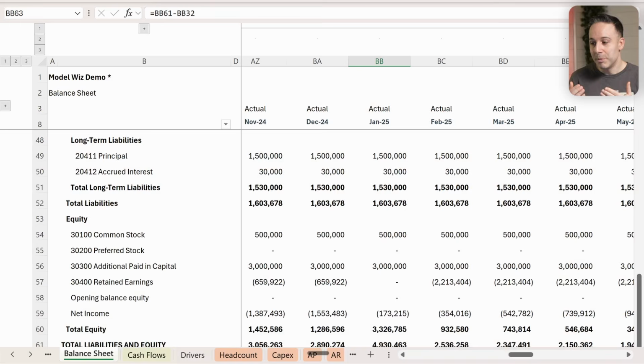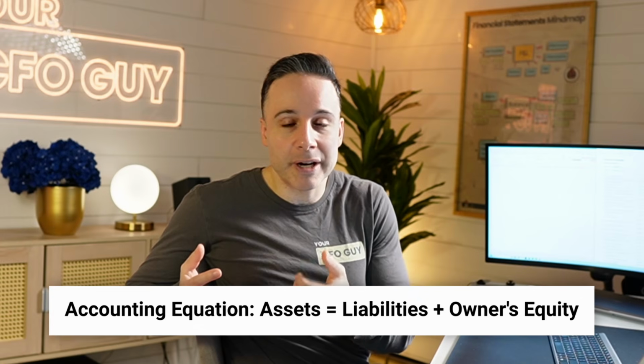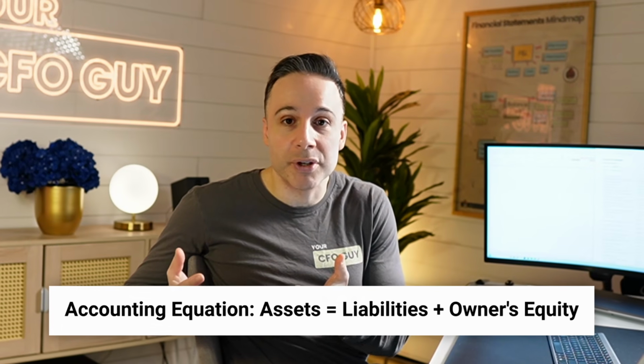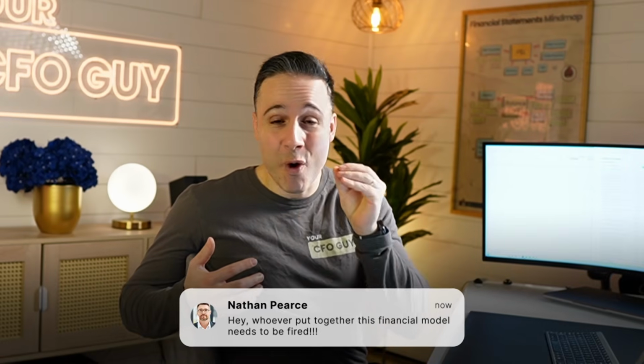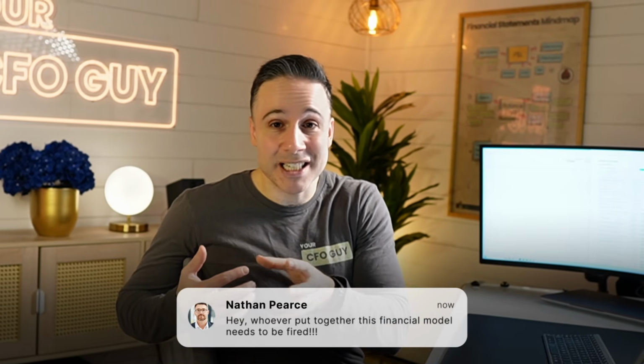Now, I just want to give you some context as to how serious this mistake is. Sure, it probably won't be a matter of life and death, but it could mean life and death in terms of credibility of your financial model. If an investor was reviewing this financial model and saw that assets don't equal liabilities and owner's equity, or if the board of directors noticed this, they're going to say, hey, whoever put together this financial model needs to be fired. Because if assets don't equal liabilities plus owner's equity, why should I trust anything else in this financial model?